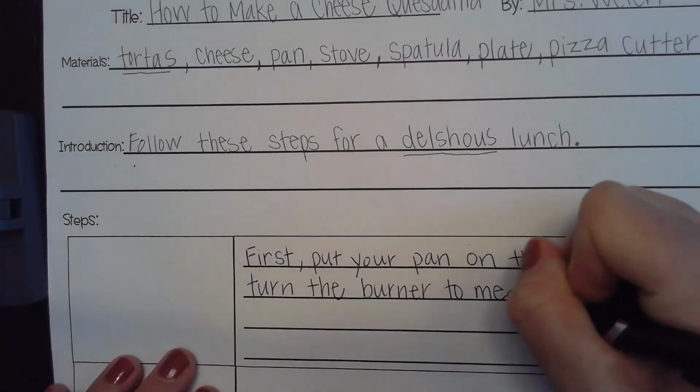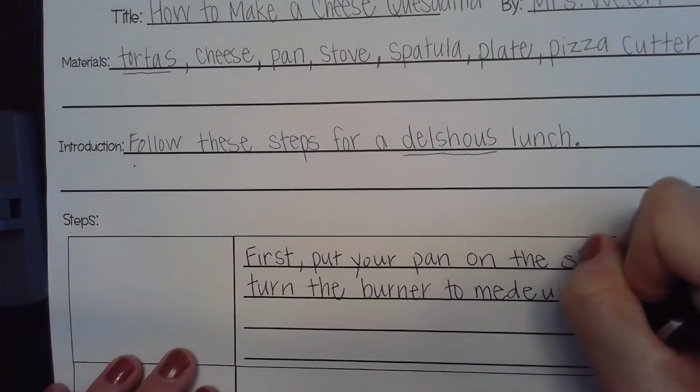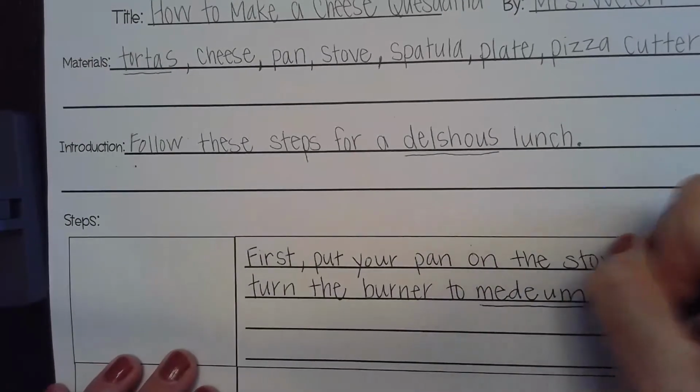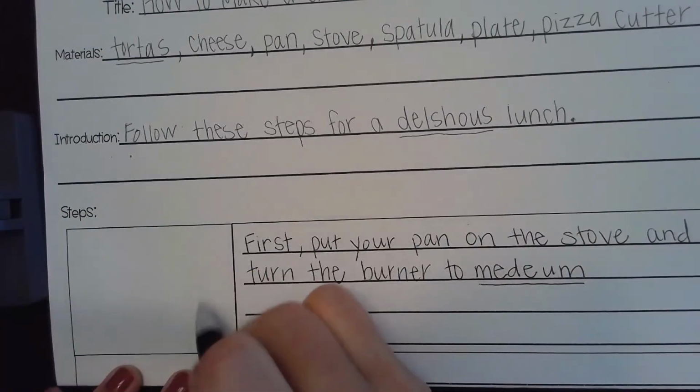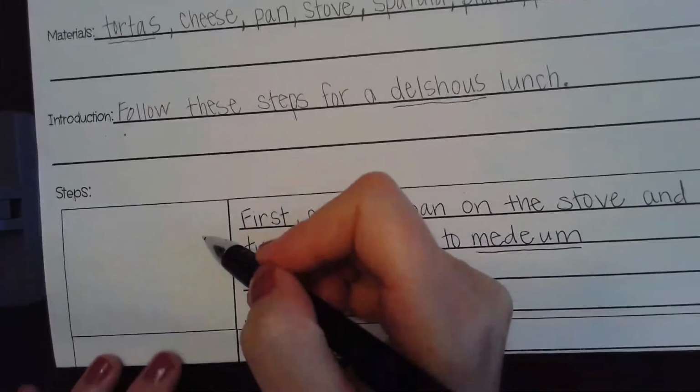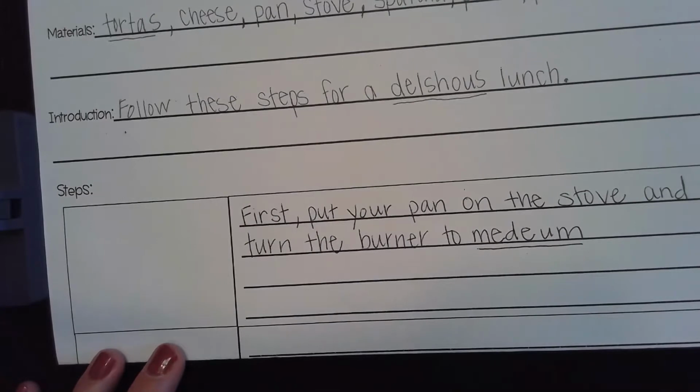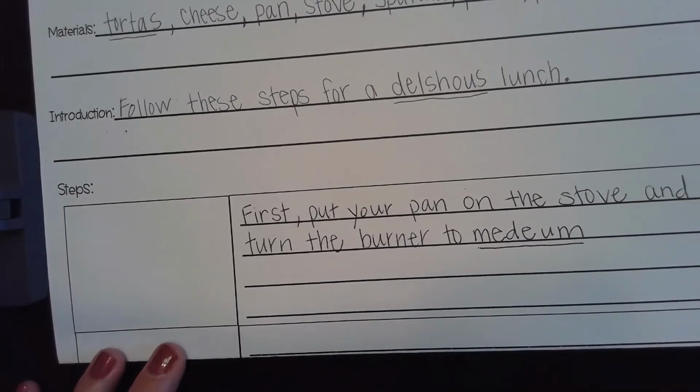And I'm going to underline it. Okay. Now I can draw a picture over here to go with my first step. This is our draft, so we are going to be rewriting and making corrections to this.